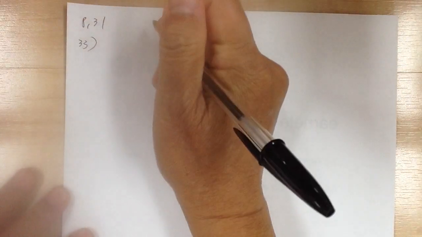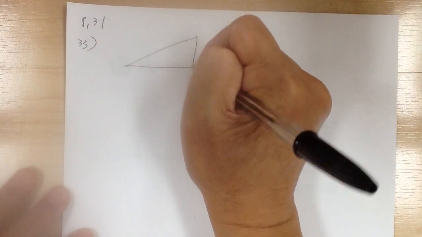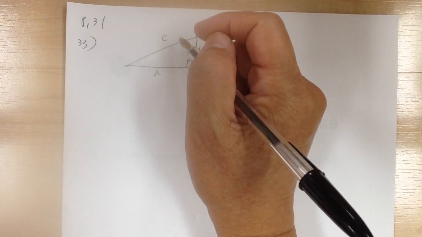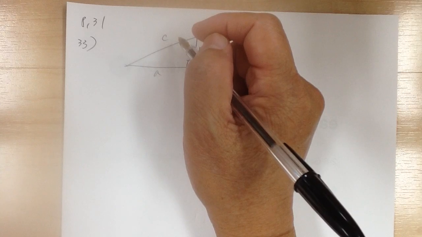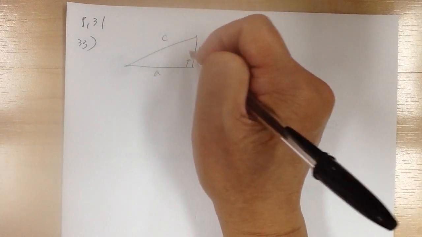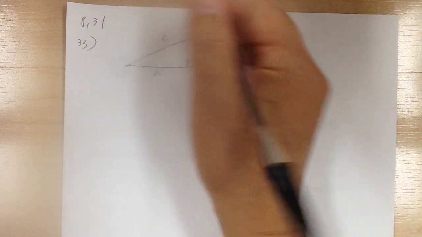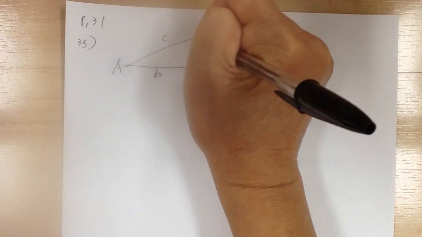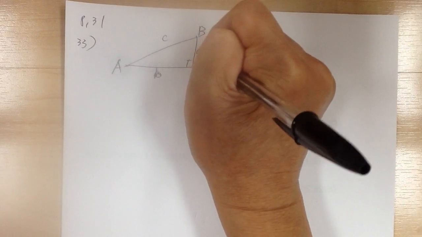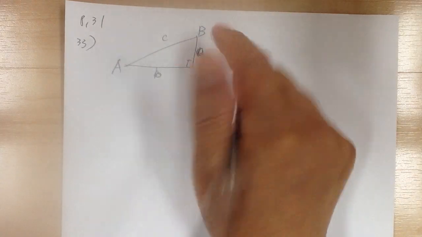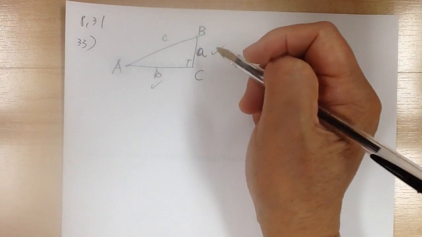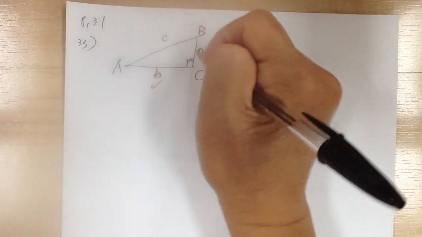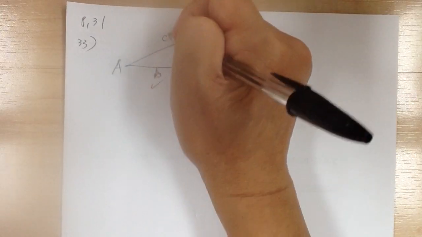Okay, number 33. So you have a triangle, and you have the A, B, C. You only indicate why you can or cannot solve the triangle. Solve the triangle means you're looking for all three sides and three angles. So if this is A, this is B, and this is C. If you know this one and this one, then you can solve the triangle. To solve for C, you can use the Pythagorean Theorem.